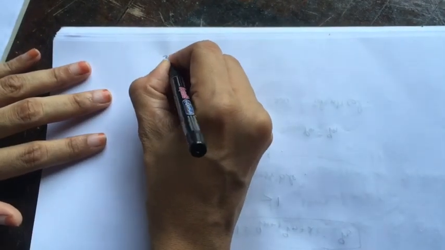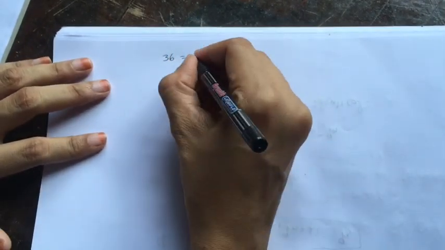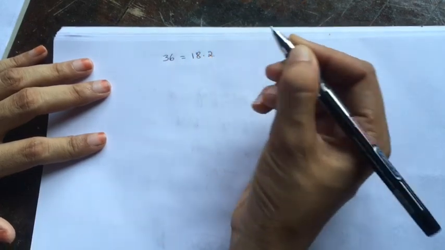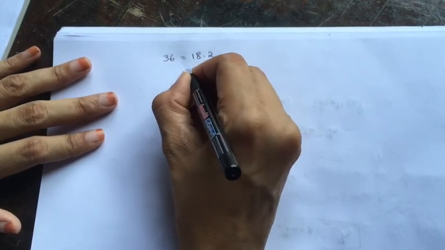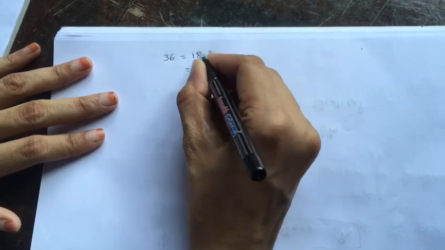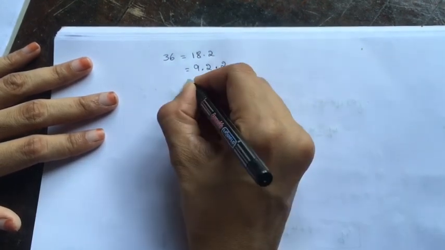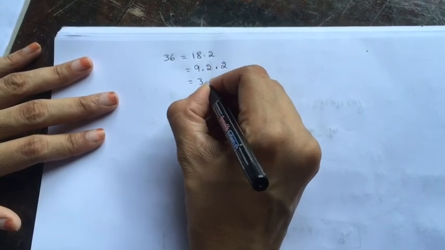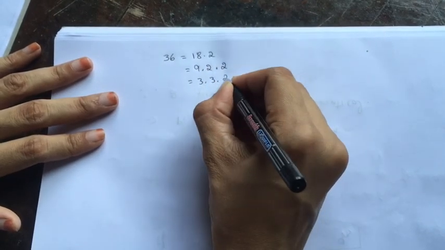I'll just explain with an example. Suppose the number which I have considered, that is 36. I'm writing it as, say, 18 into 2. Then this 18, I can write as 9 into 2 into 2. And this 9 again, I'm writing as 3 into 3, into 2 into 2.